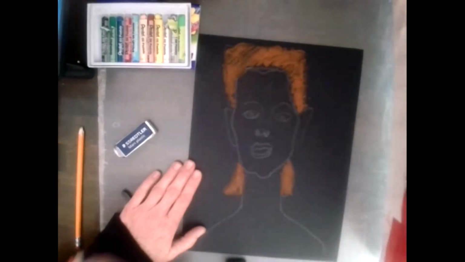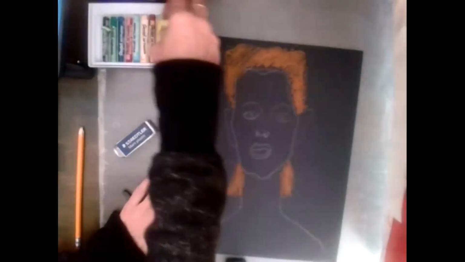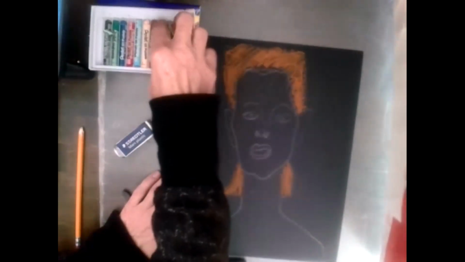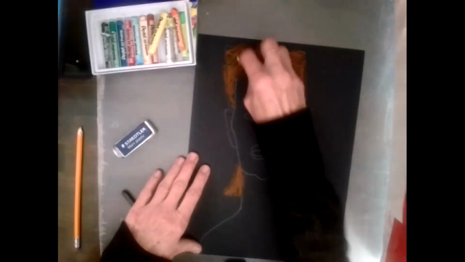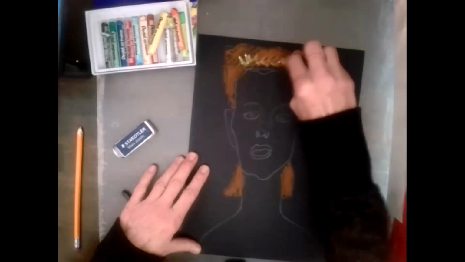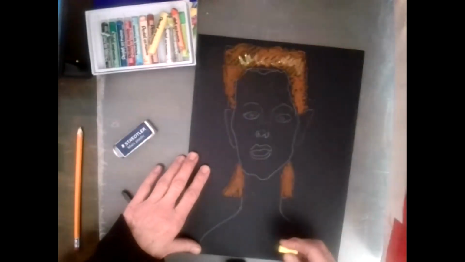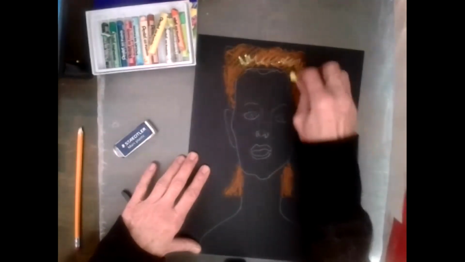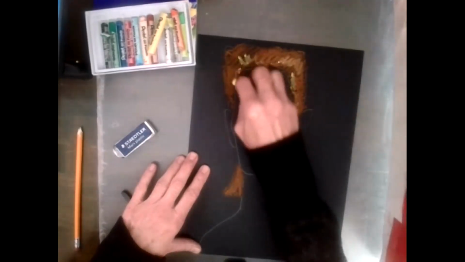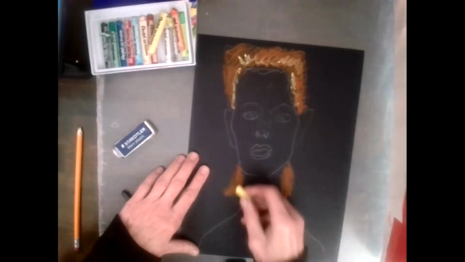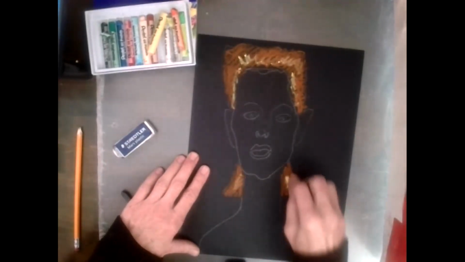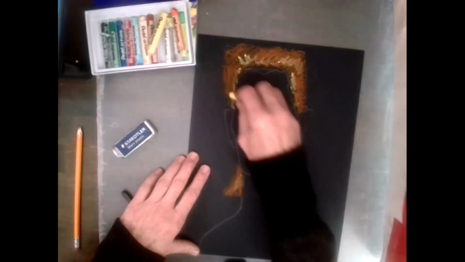Okay, so there's the hair, and I can use my yellow pastel and put a little hint of highlight in there, because I like to do that. Even though that's not really a Modigliani thing, you gotta be your own artist. So there you go.